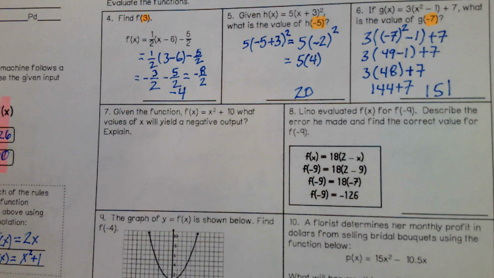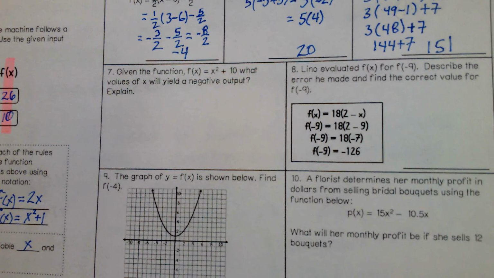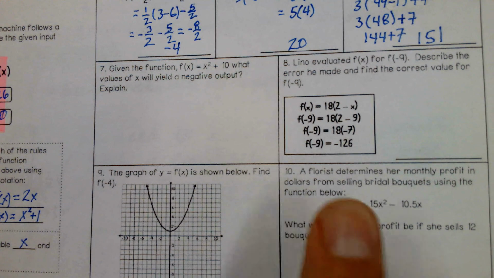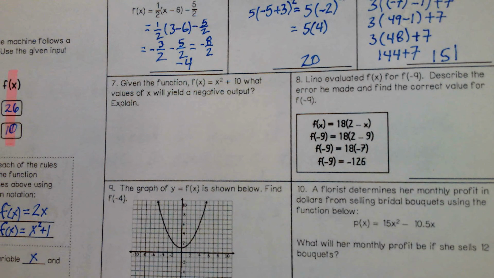Okay. All right. I want to move on to this one. Oh wait, oh no, that's the one. Yeah, let's continue to 7.